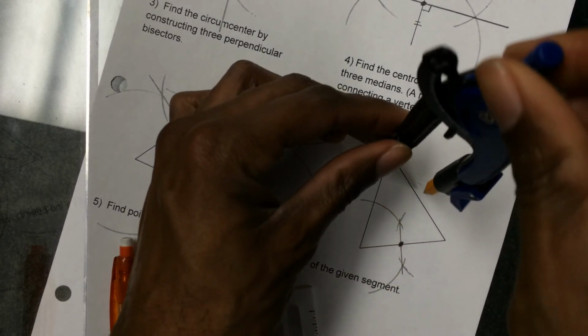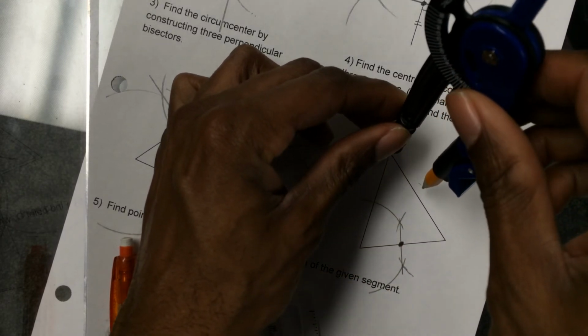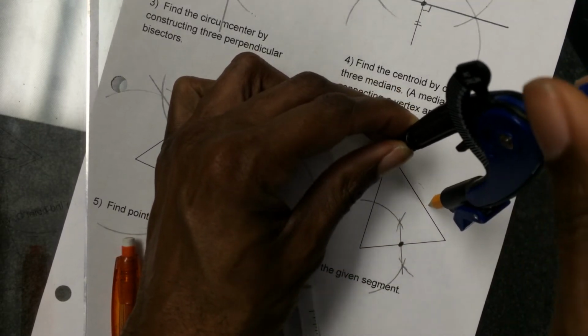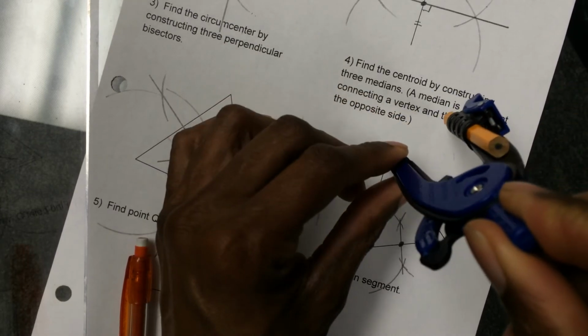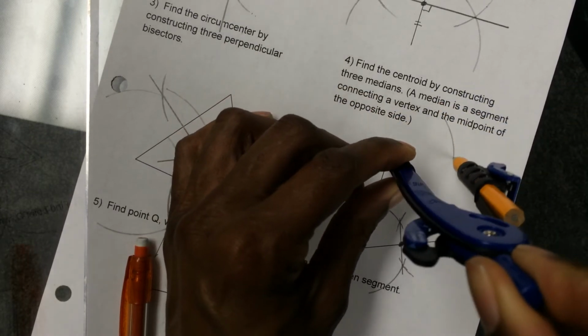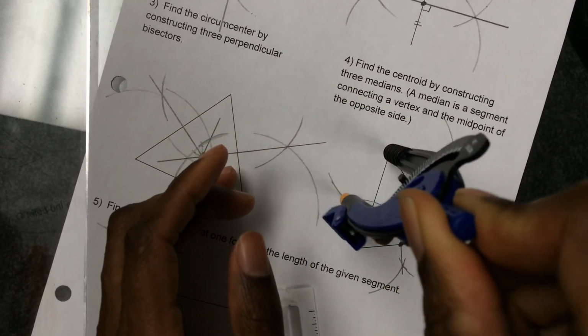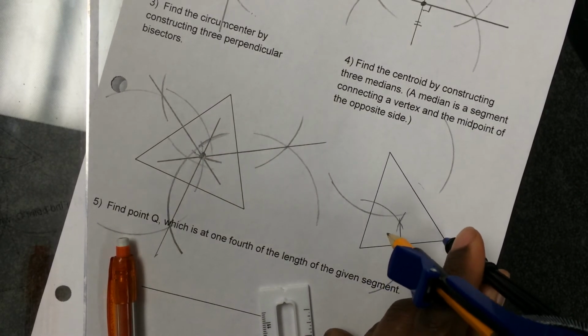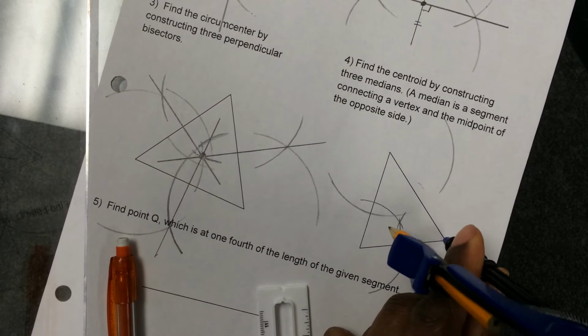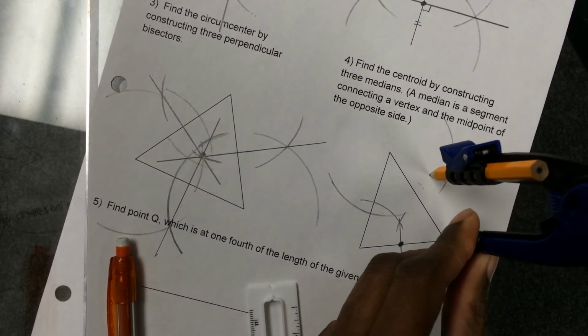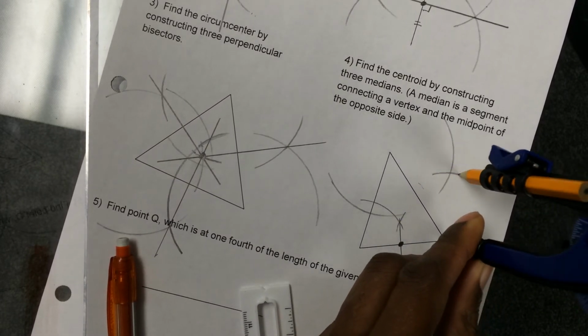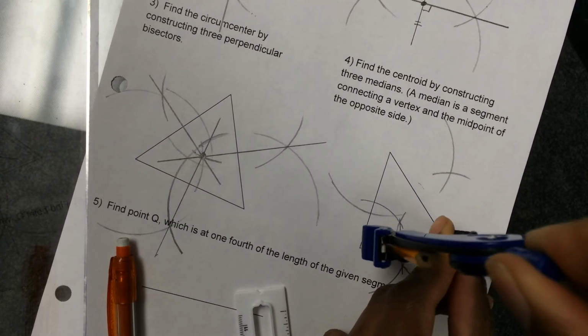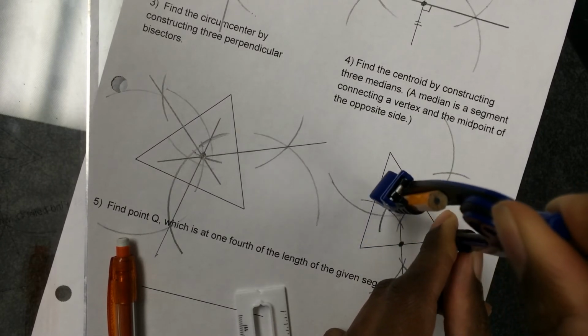So I'm going to do it to this side. You have to make sure you're more than halfway to get it done. So here's my arc up here, and I need another one down here. Now I'm going to jump over to this side and find those intersections. Here's an intersection there, and another one over there.